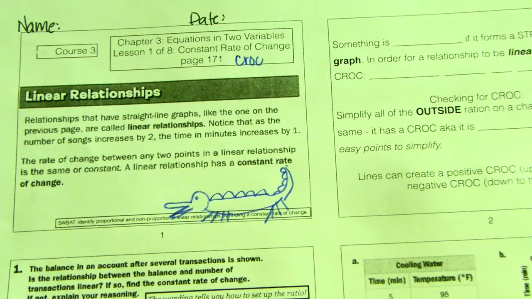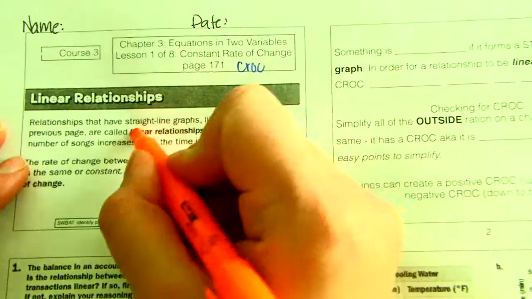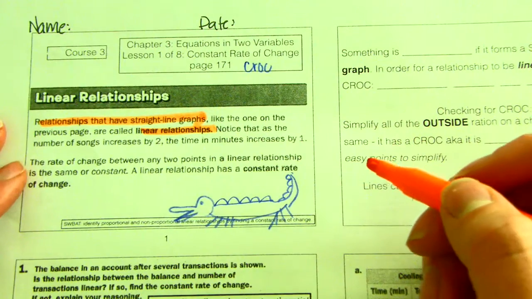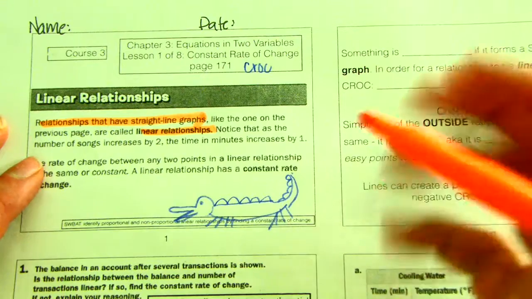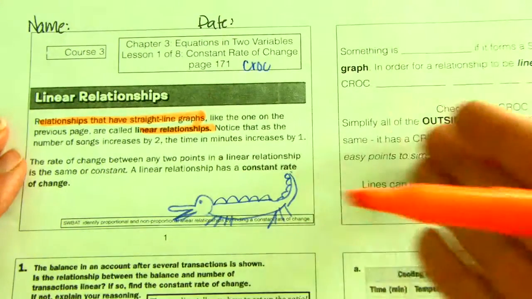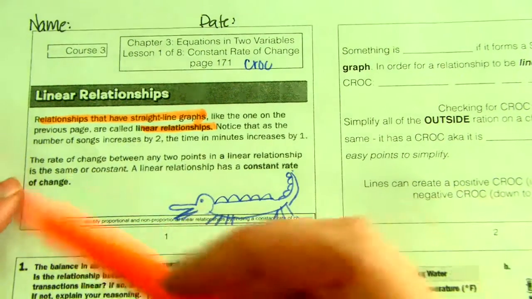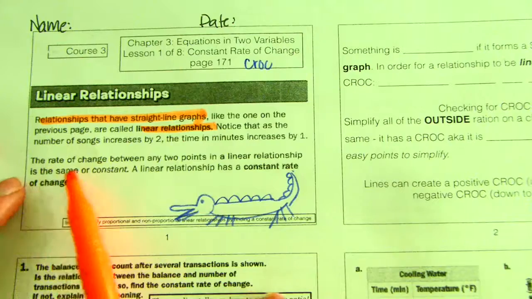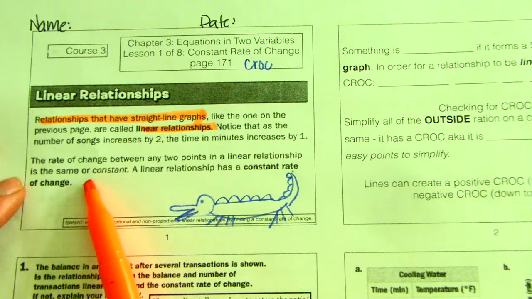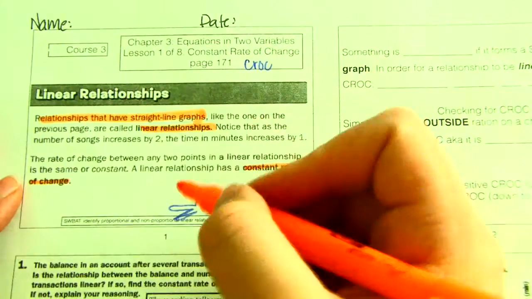So we have some vocab words here. Relationships that have straight line graphs, like the one on the previous page that we can't see, are called linear relationships. As the number of songs increased on that page by 2, it was always going up by 1. So it always went up 2 songs per 1 minute, so that was always a constant rate of change. The rate of change between any 2 points in a linear relationship is the same or constant. A linear relationship has a constant rate of change.